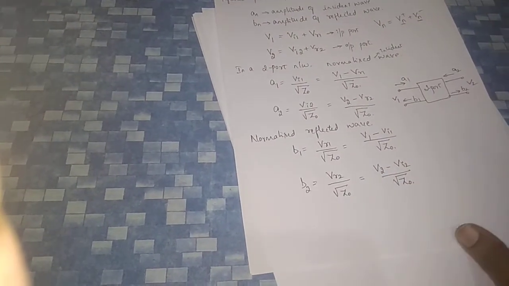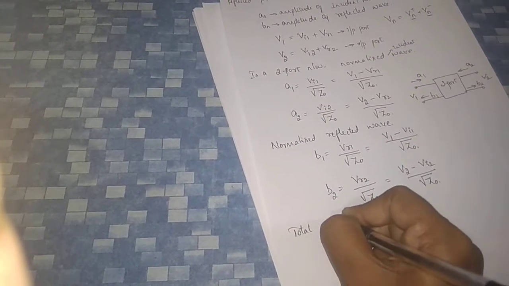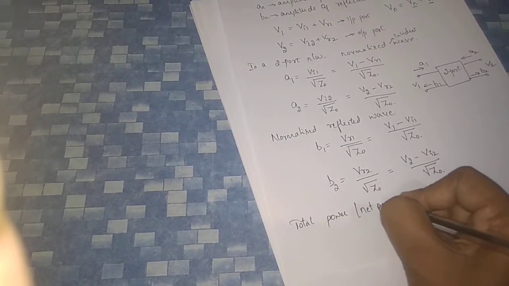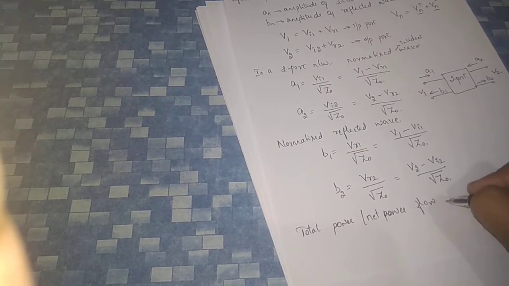Now we'll write the total power, or net power flow into any port.